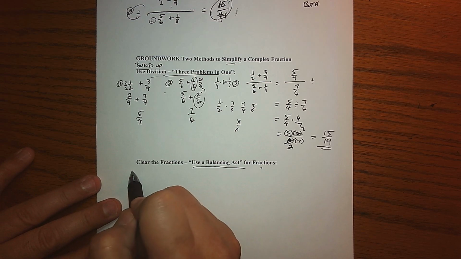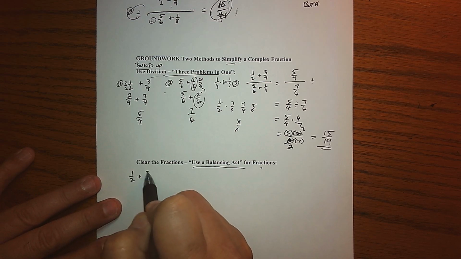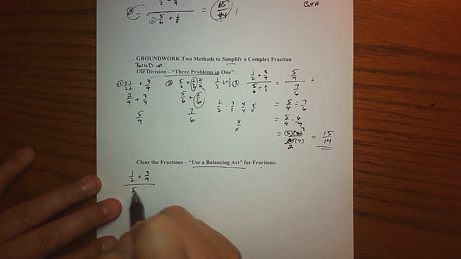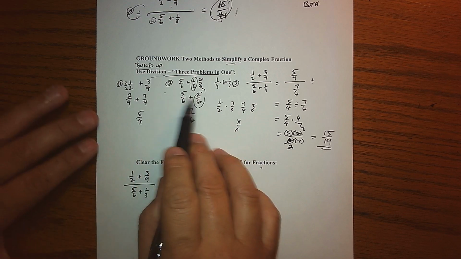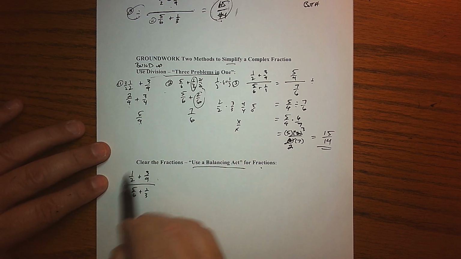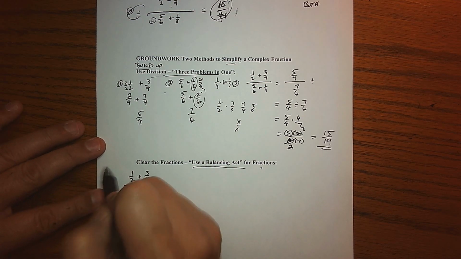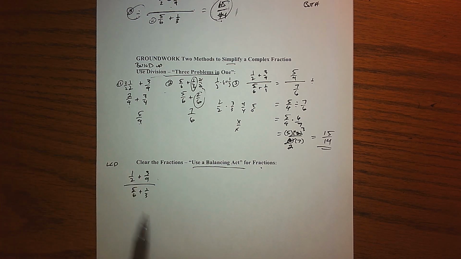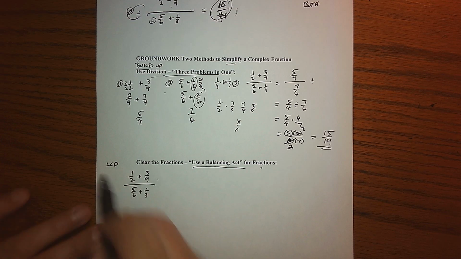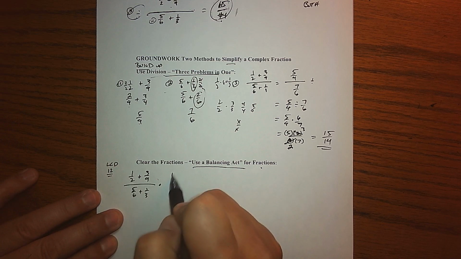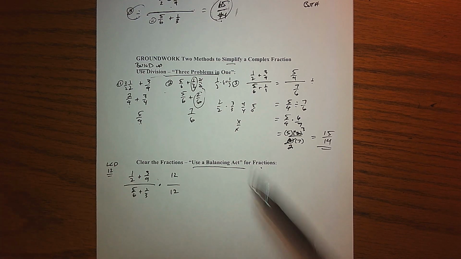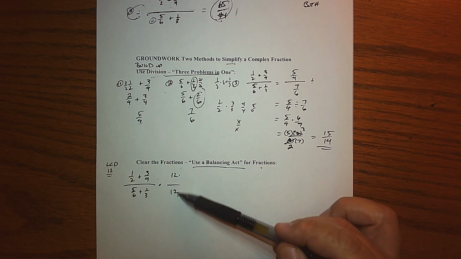So I'm going to take my complex fraction, 1/2 plus 3/4 over 5/6 plus 1/3. And rather than finding individual LCDs, in this case 2, I'm going to think about the LCD for the whole problem. So what's a common denominator for 2, 4, 6, and 3? Well, they all go into 12, right? 2 goes into 12, 4 goes into 12, 6 goes into 12, and 3 goes into 12. So what I'm going to do is multiply, there's my form of 1, the top and the bottom by 12.